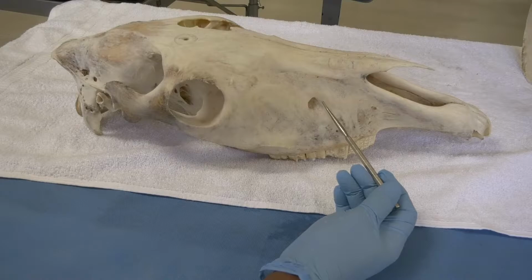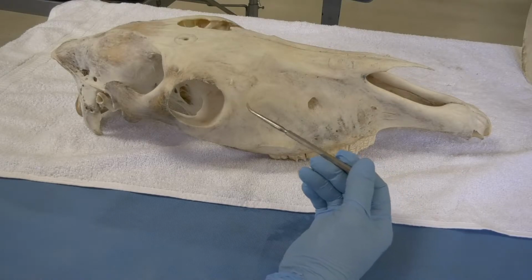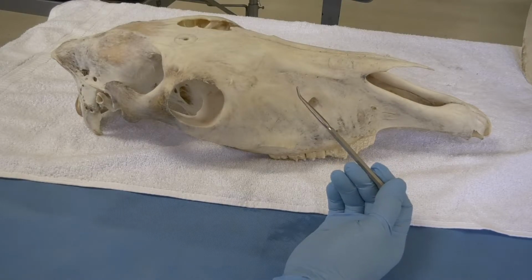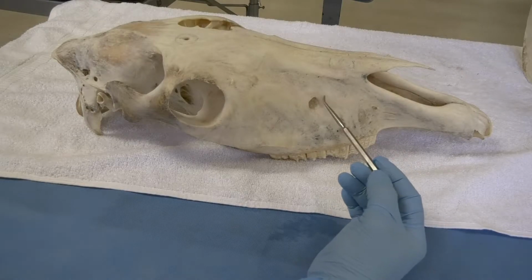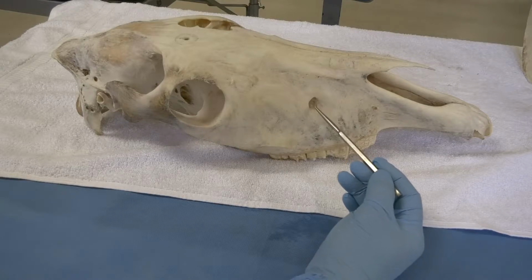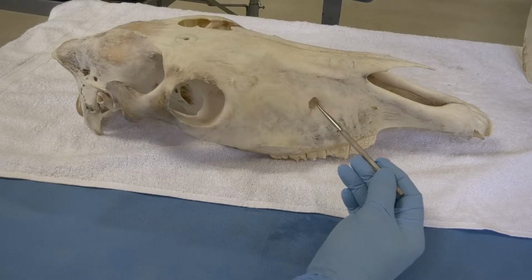The infraorbital nerve is a continuation of the maxillary nerve, which is one of the branches of cranial nerve number 5, the trigeminal. The infraorbital nerve will come out through the infraorbital foramen, and that is where you can block it.